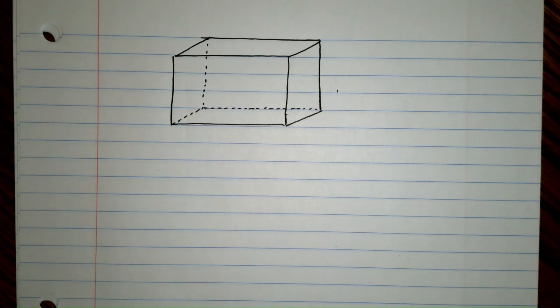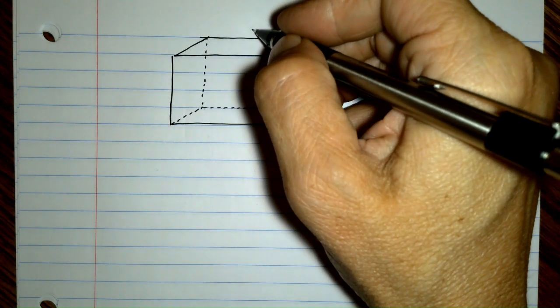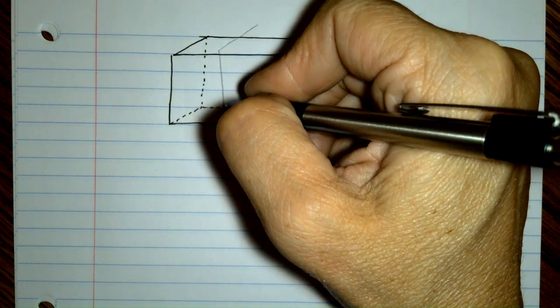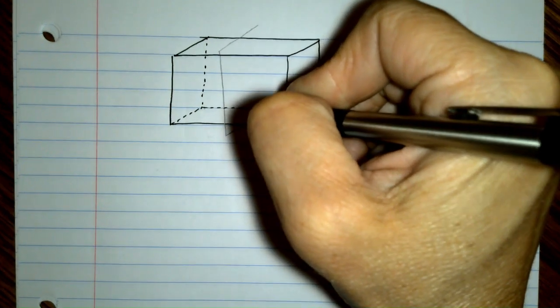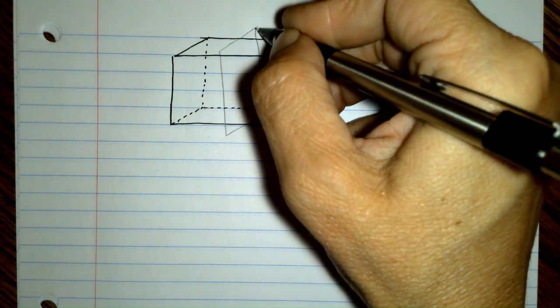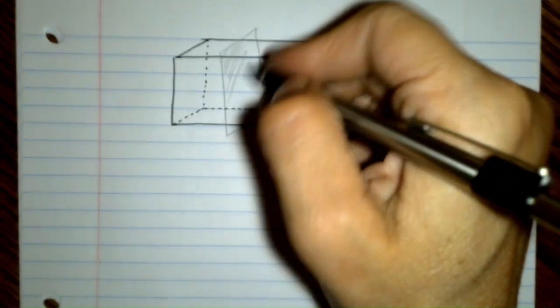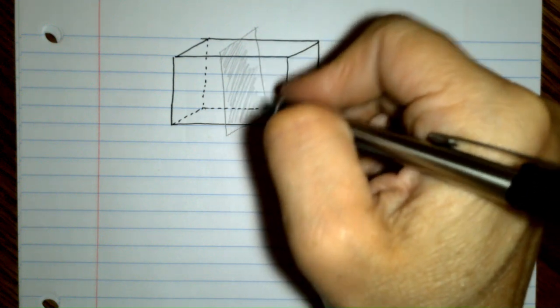Okay, so let's say this is your sheet cake, and you decide that you're going to take your knife and cut it right down the middle. And you're going to split this cake into a couple parts.